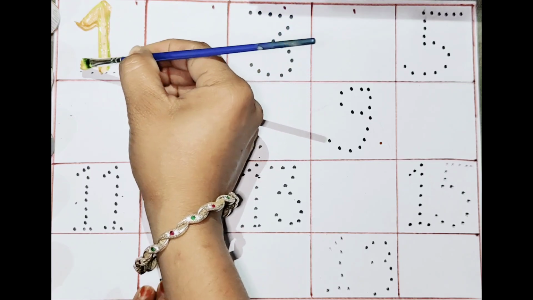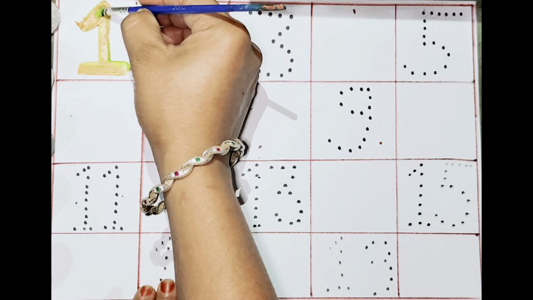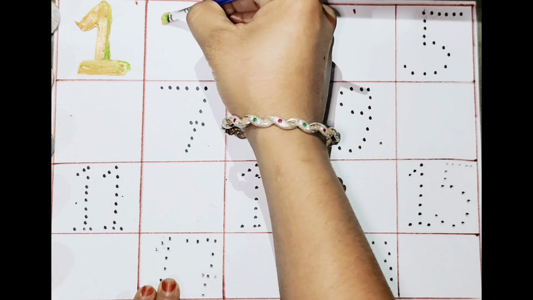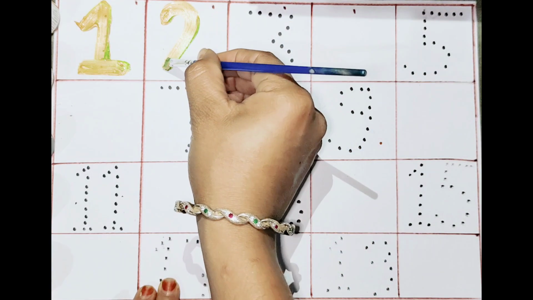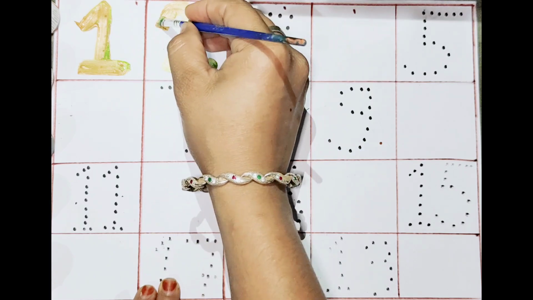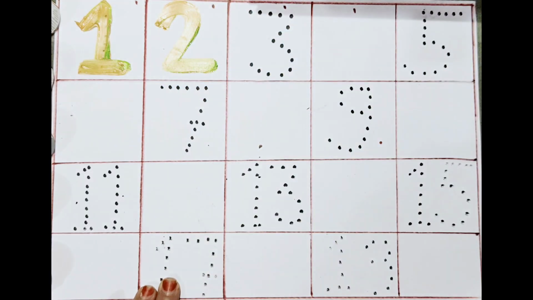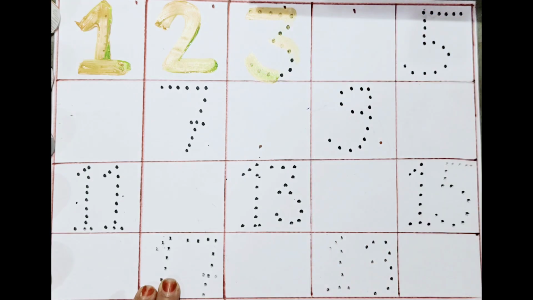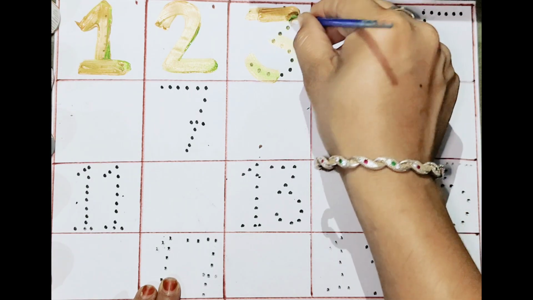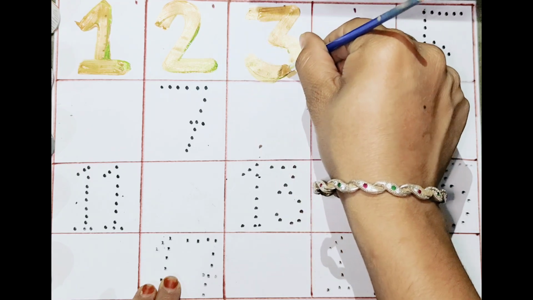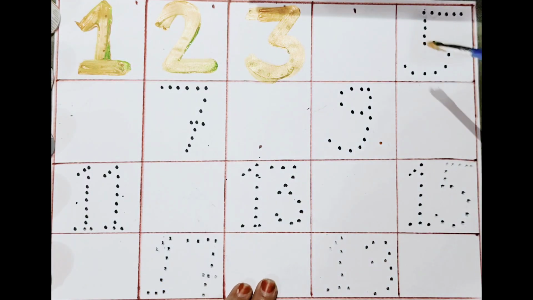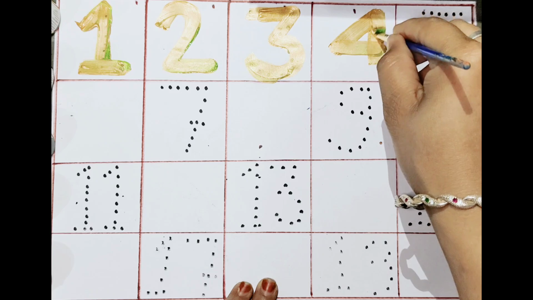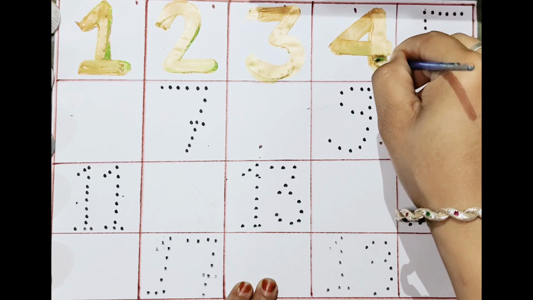One. One means egg. Two. Two means dough. Three. Three means thin. Four. Four means jar.